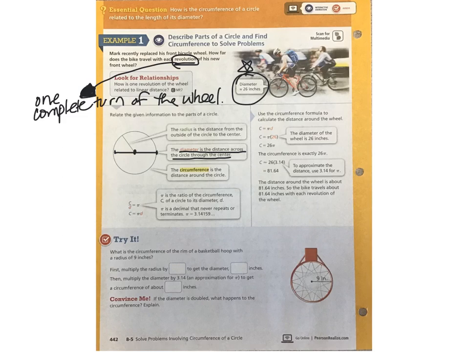Next, we need to look for the relationship in order to find the circumference of a circle. Now, what we know, or may remember from previous work, is that pi is the ratio of the circumference of a circle to its diameter. So that ratio is C divided by D, and that's what pi as a number is equal to. Now, pi is a number that we estimate, and we typically estimate it at 3.14.